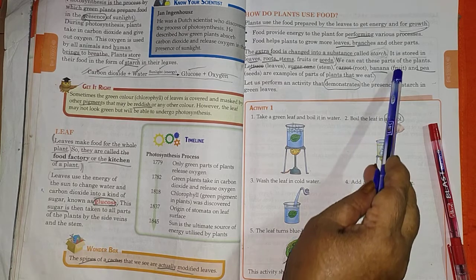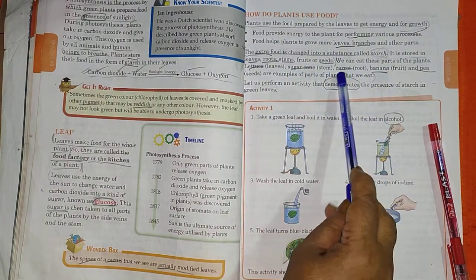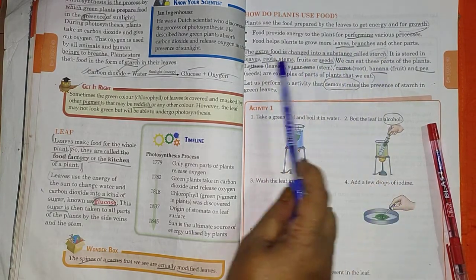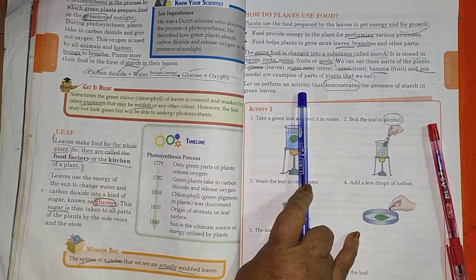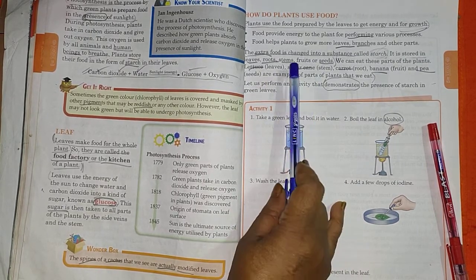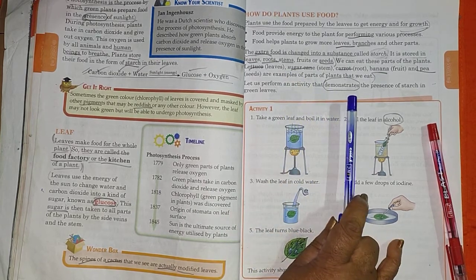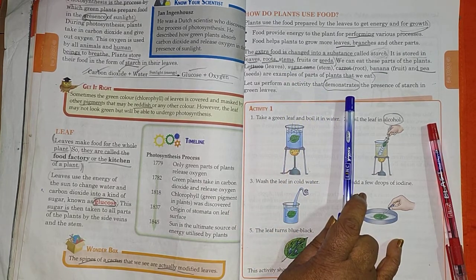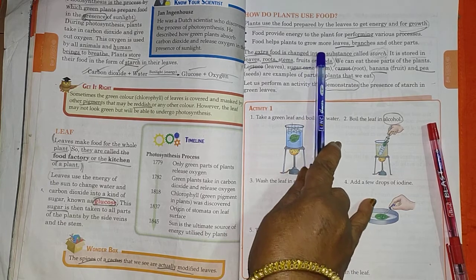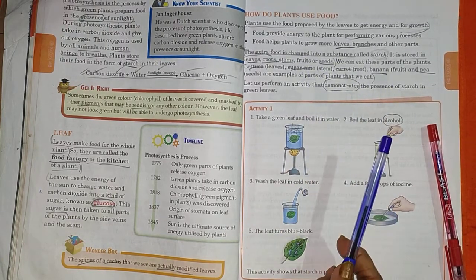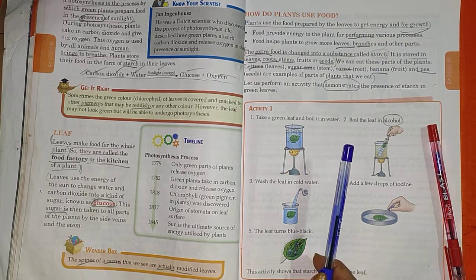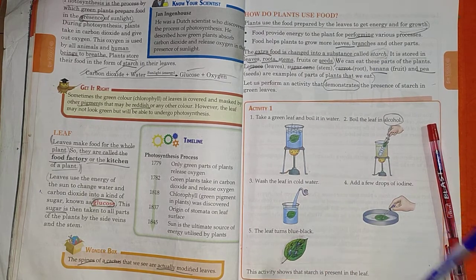And we eat all these in some form or the other. Like the roots, we take the carrot, the radish. The stems, we take the sugar canes. Fruits, so many different types of fruits we eat. So many different types of seeds we eat, like peas and all. So all of these you know very well.